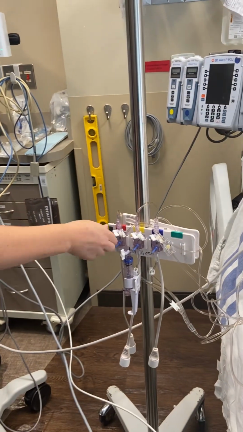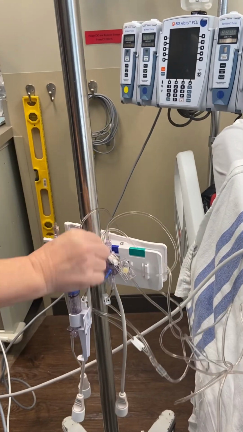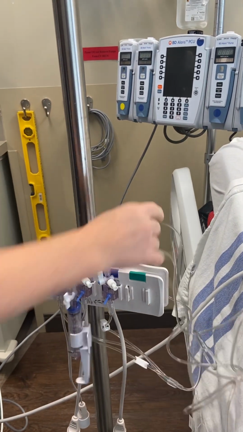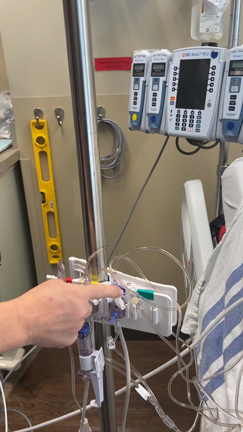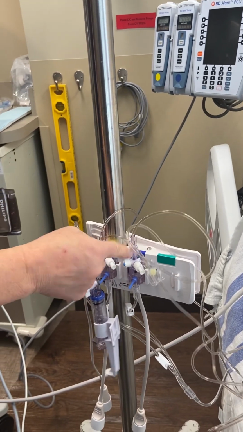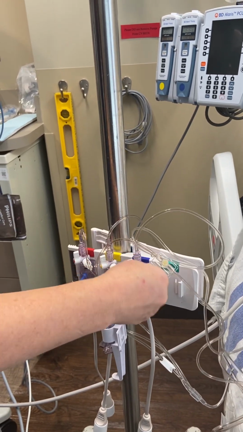Once you have all that, you can zero now. So you turn your stopcocks away from the patient. So always remember, up is off to your patient. So you remove these caps.